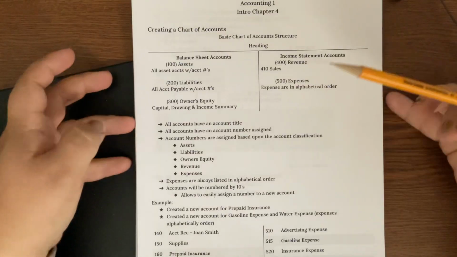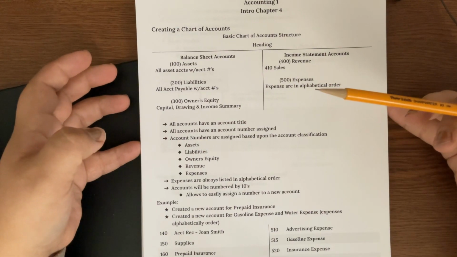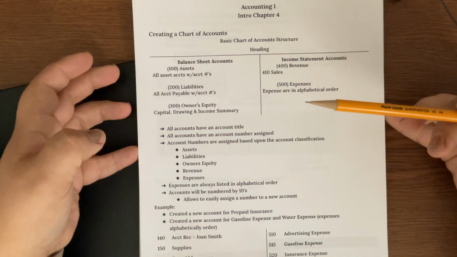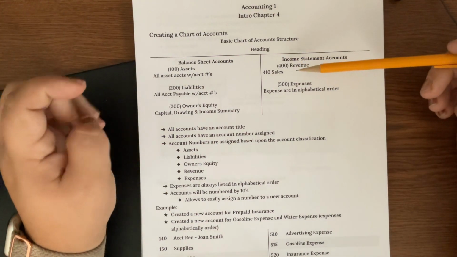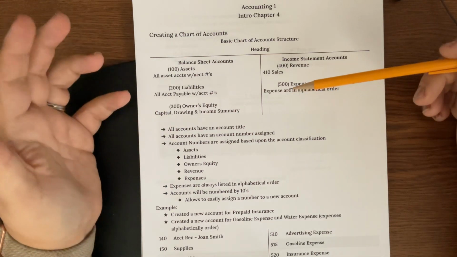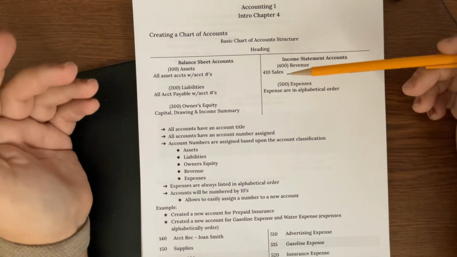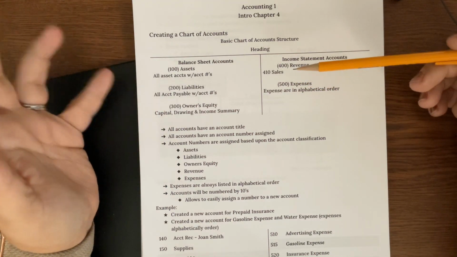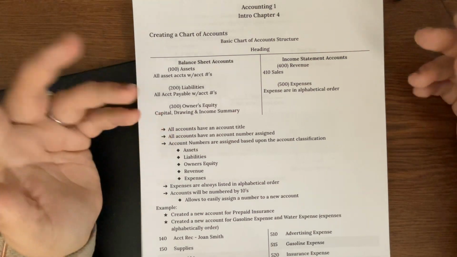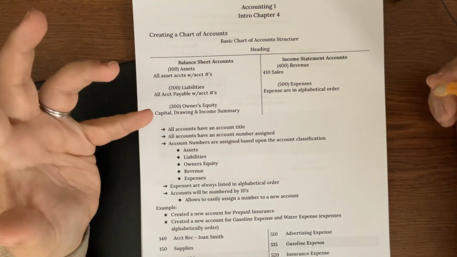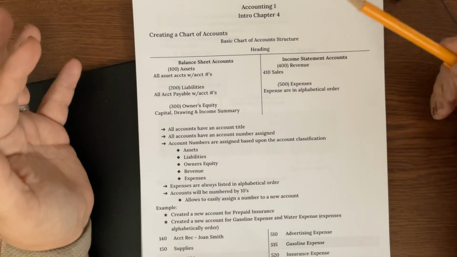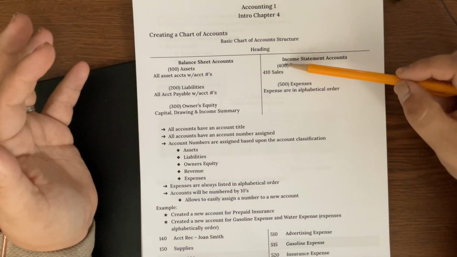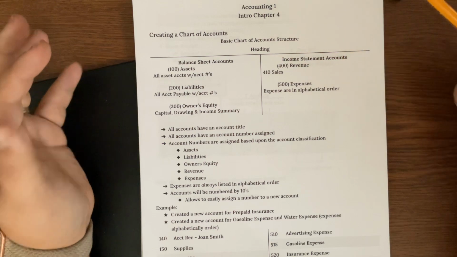Starting at the beginning here, we're going to talk about creating a chart of accounts. With this being said, a chart of accounts is your list of different accounts. So in Chapter 3, we journalized, and we had cash, accounts payable, accounts receivable, sales, prepaid insurance, supplies. Those are all accounts, right? The account title. So now we're moving into actually assigning accounts different numbers, okay?